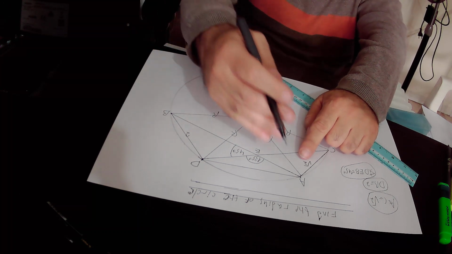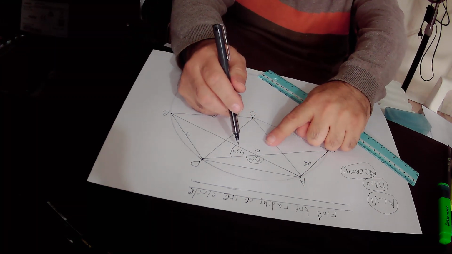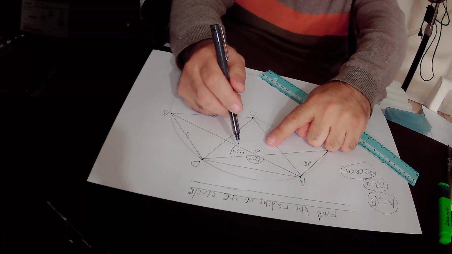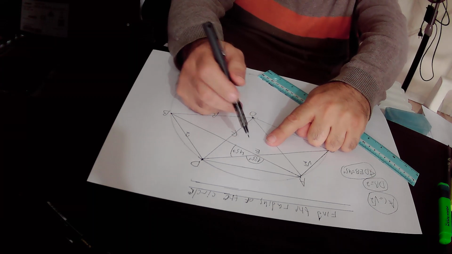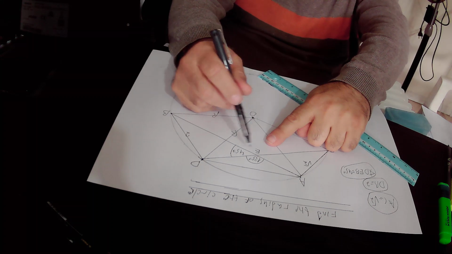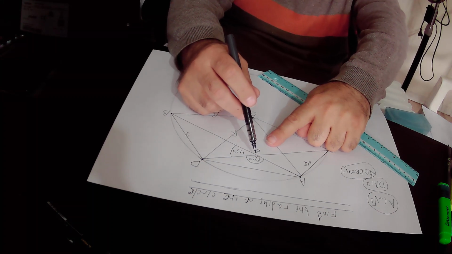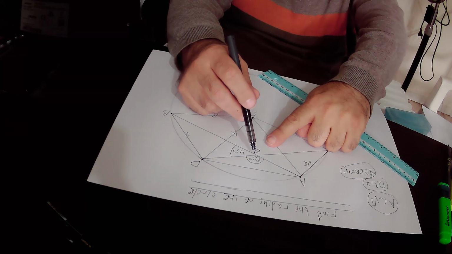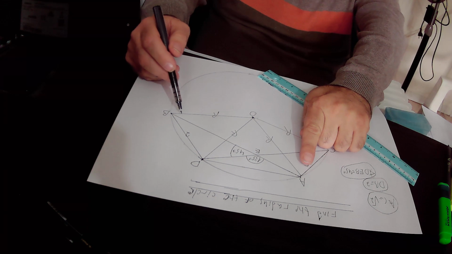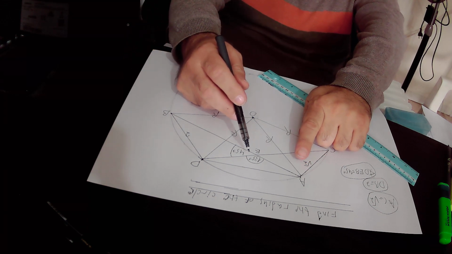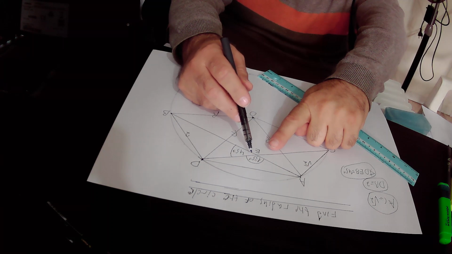So if you focus on the upper side of the straight line AB at point E, the sum of the angles must be equal to 180 degrees. Here we have angle 45 degrees plus the missing angle AED. In total they must be equal to 180 degrees, therefore the missing angle must be equal to 135 degrees.